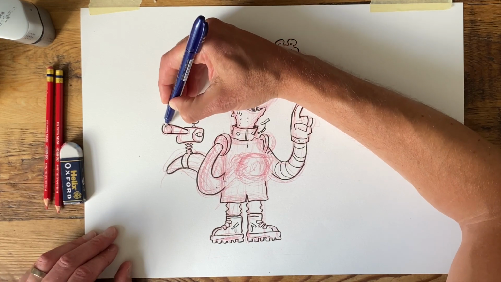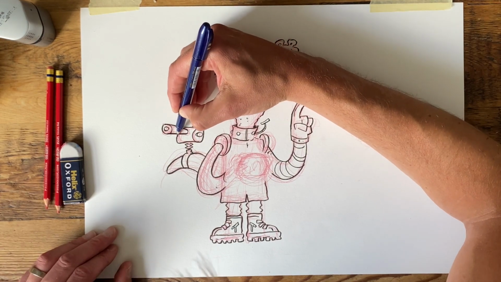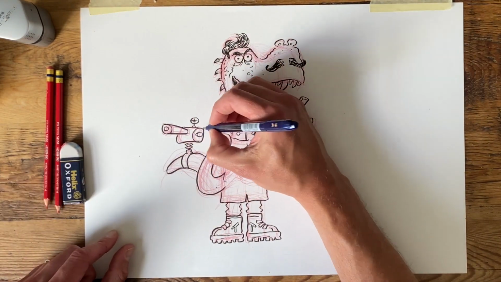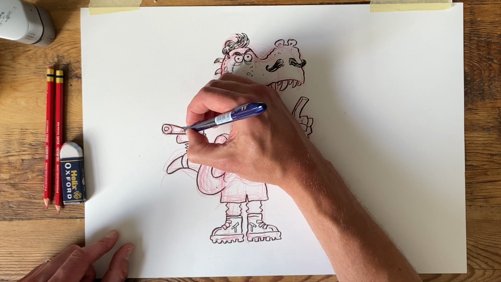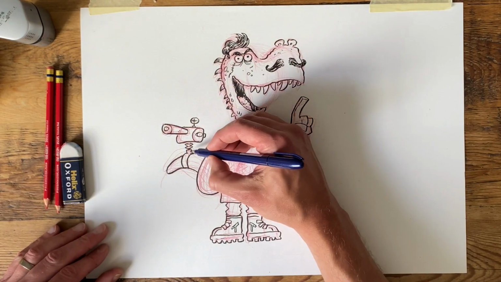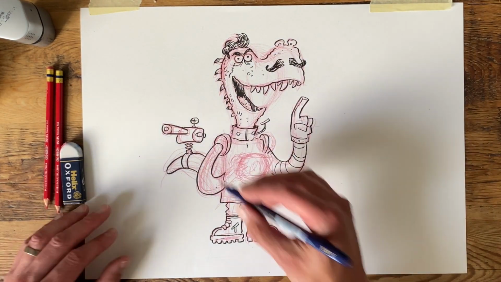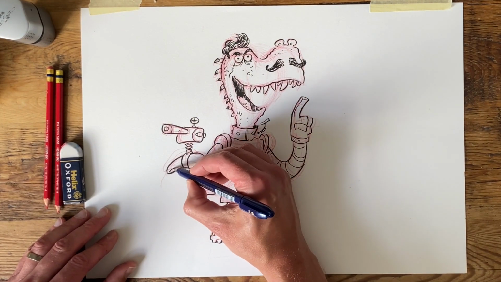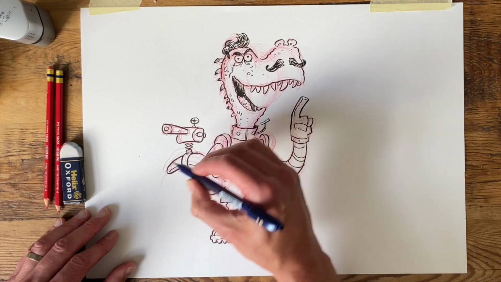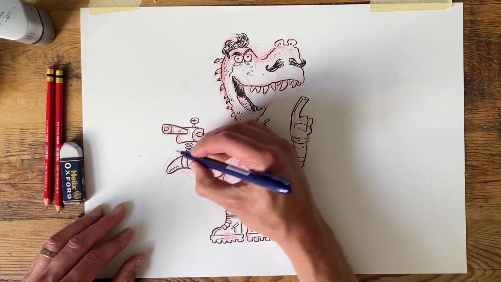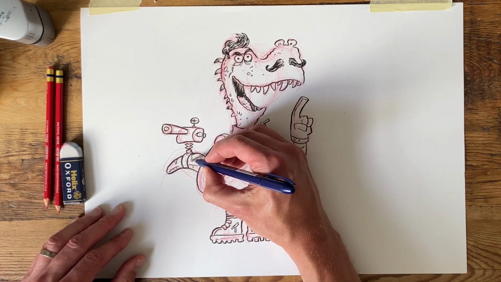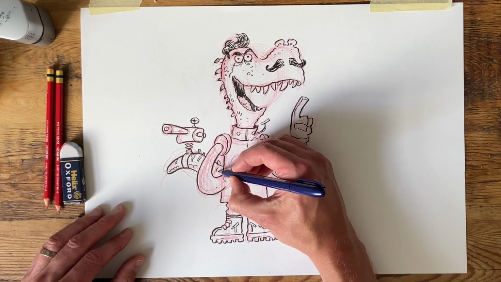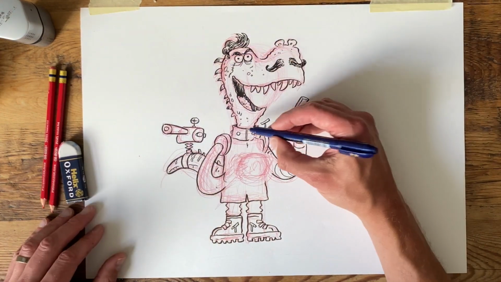Maybe this is a clear tube that lights up blue or something when it charges up. That's a laser gun there. And with his tail, you could do a little under shape there. You can add stripes. You could add a few of those spikes back here.